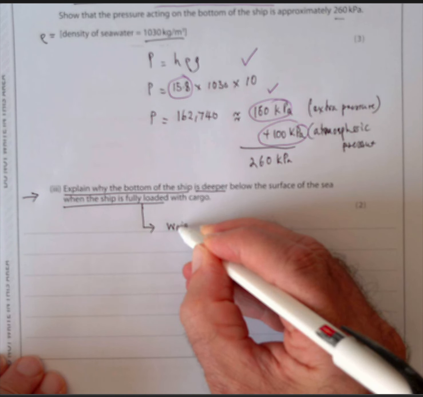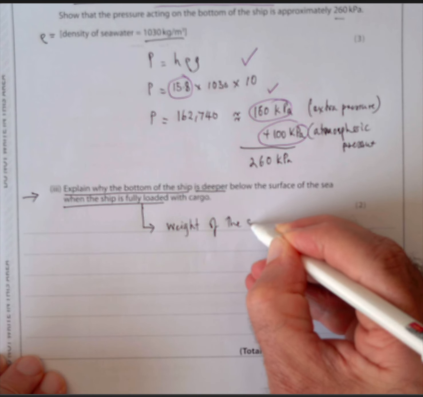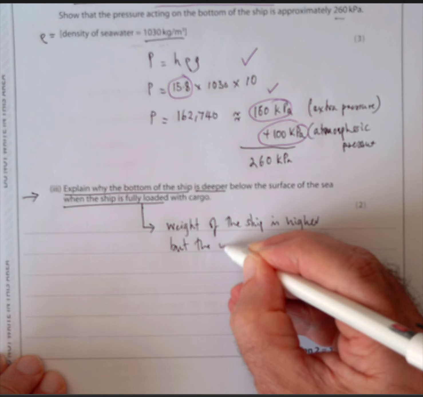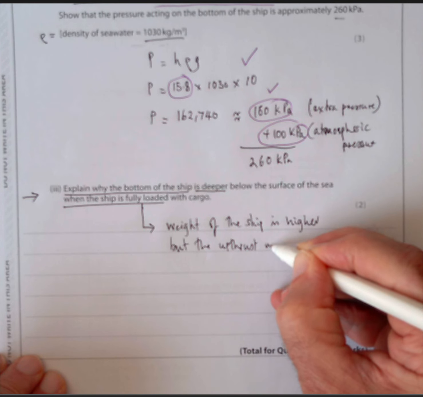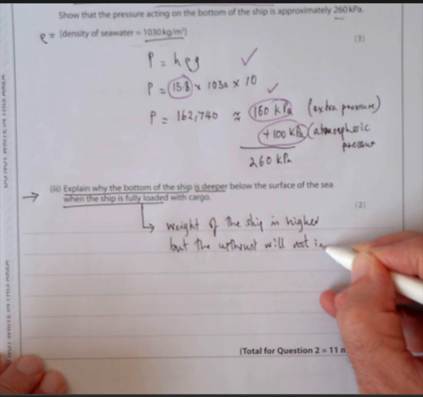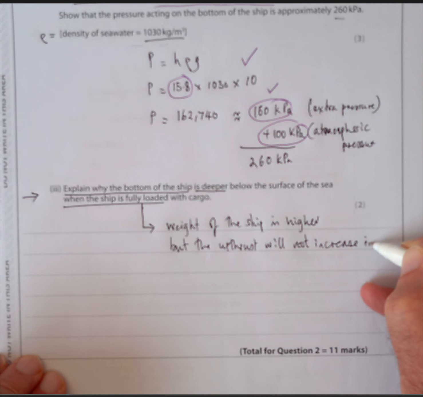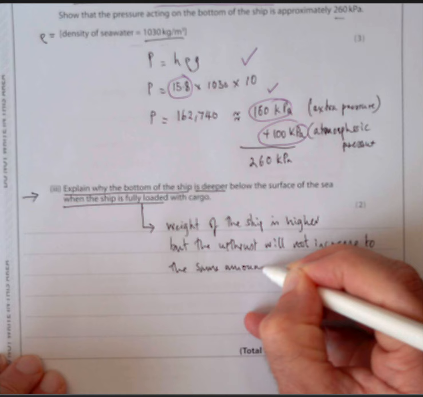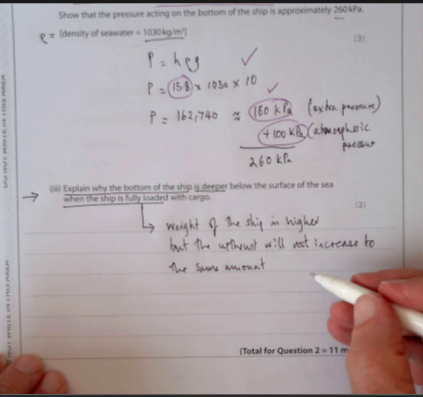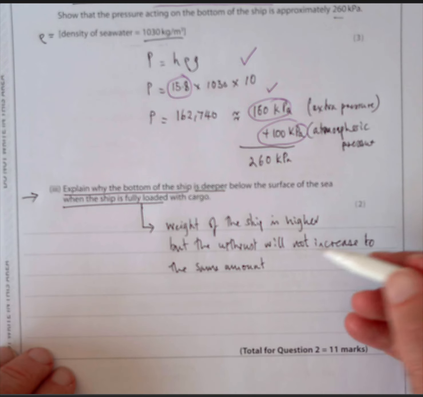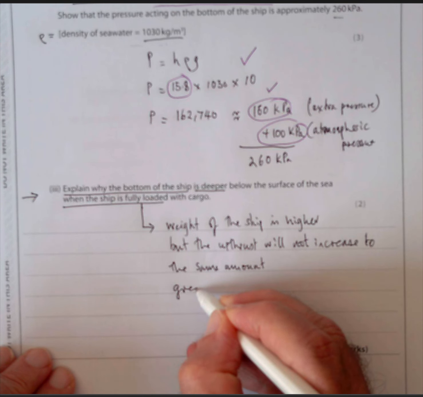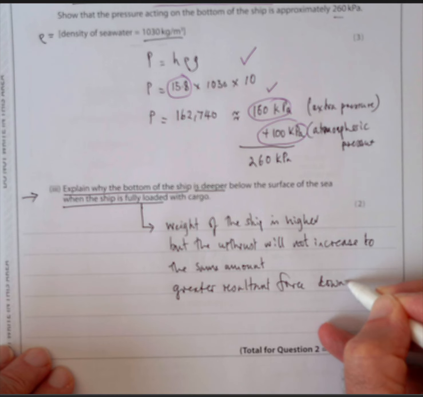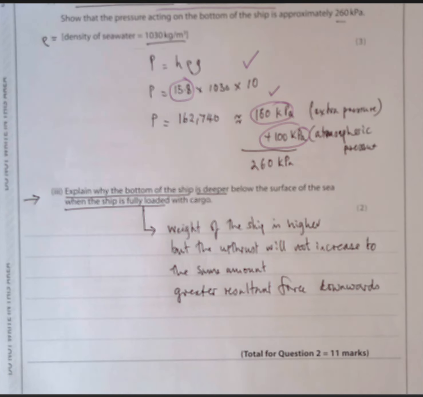The weight of the ship will increase. But the upthrust will not increase to the same amount, because upthrust is due to how much fluid you've displaced, and so the downward force is greater, so there'll be a greater resultant force downwards, which will push you further into the sea.